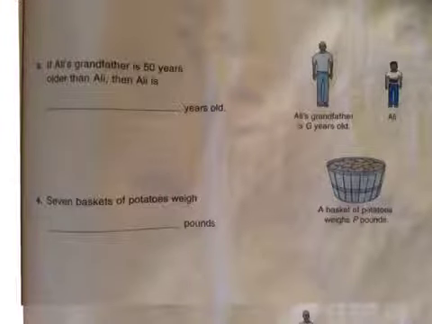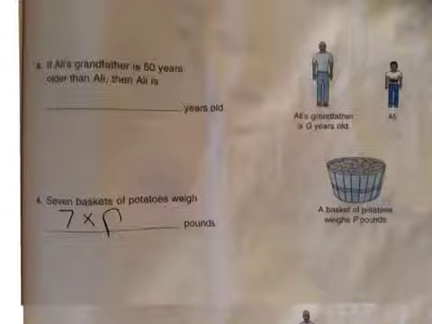In question number 4, we can see that a basket of potatoes weighs P pounds. We don't really know how many pounds, but we will represent it with P. 7 baskets of potatoes weigh, well, if we have 7 of these, we can simply write 7 times P. Or another way to write it would be 7P.